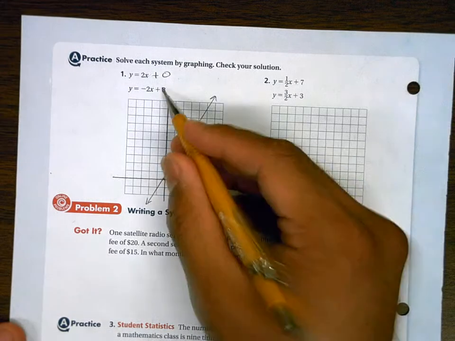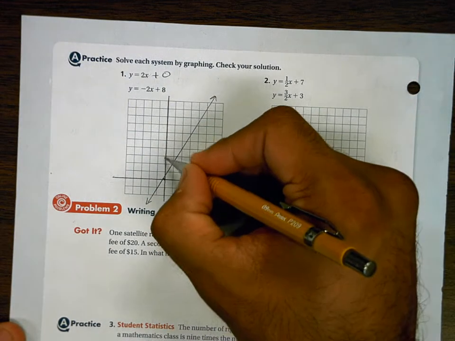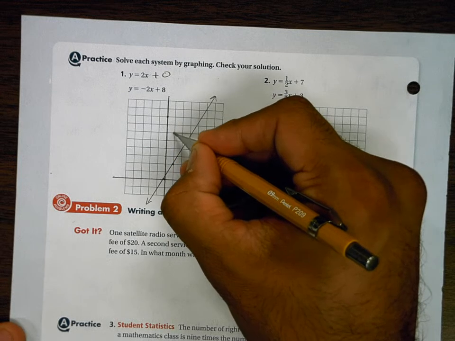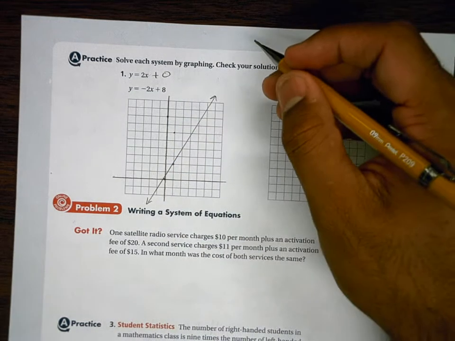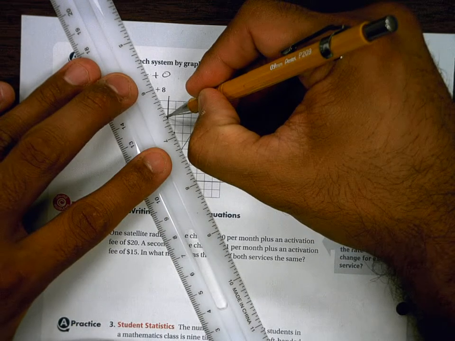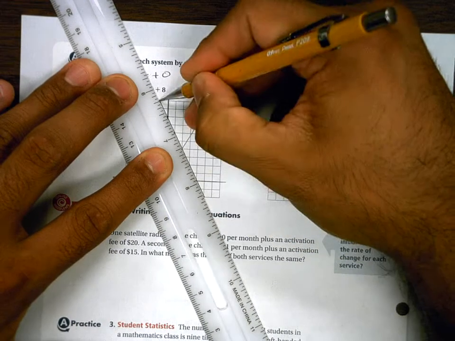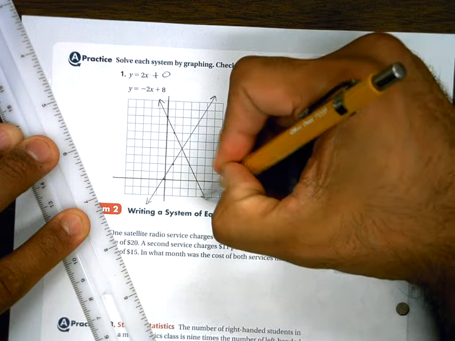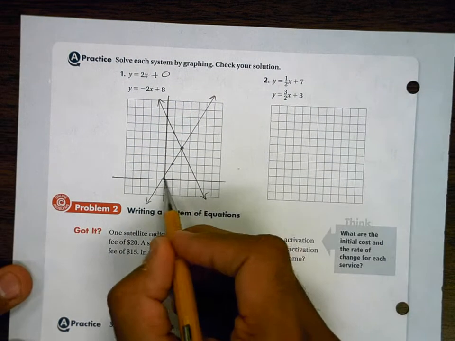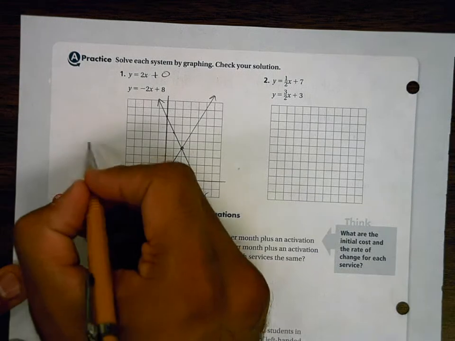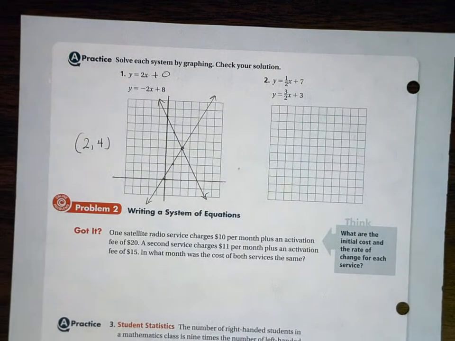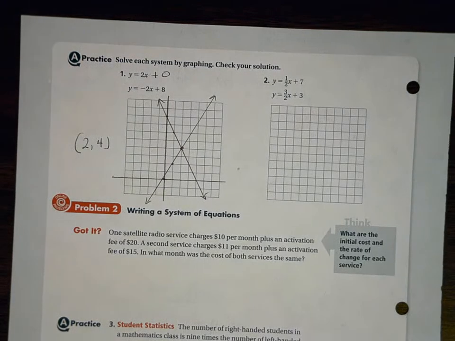And then this one starts at positive 8. 1, 2, 3, 4, 5, 6, 7, and 8. This one goes down 2 over 1. I draw a line through that one, and then I look and see they cross right there, and that is the coordinate point over 2 and up 4. So the answer is (2, 4), and it has to be an x and a y because it's a point, it's a location on the graph.